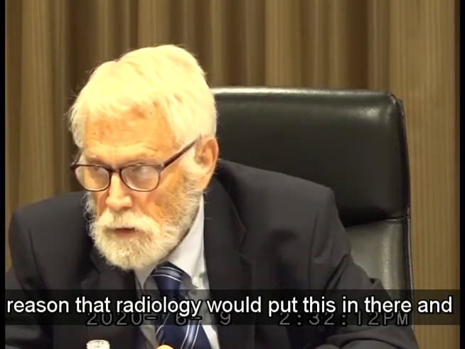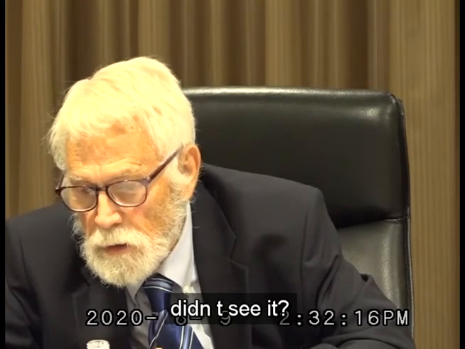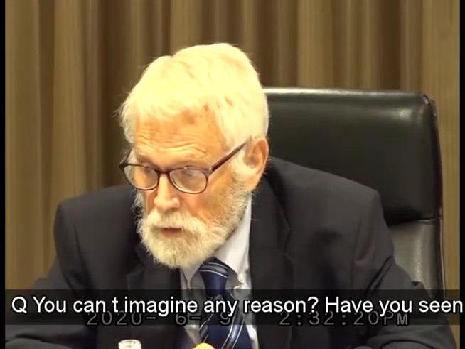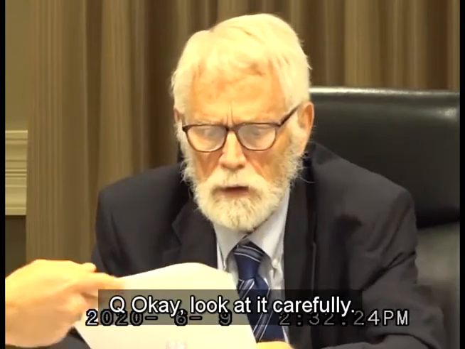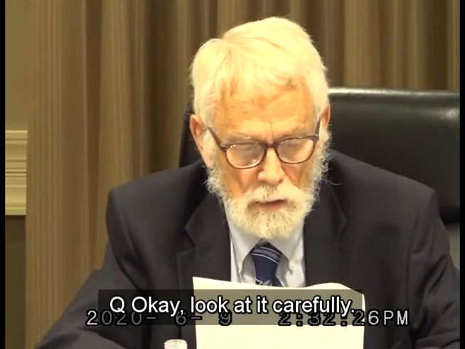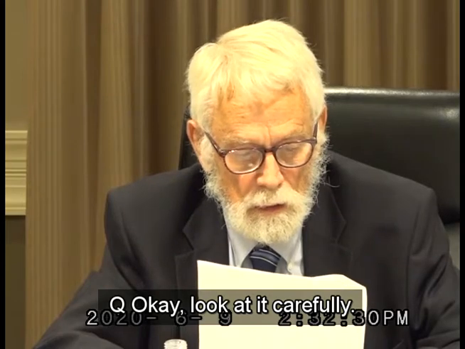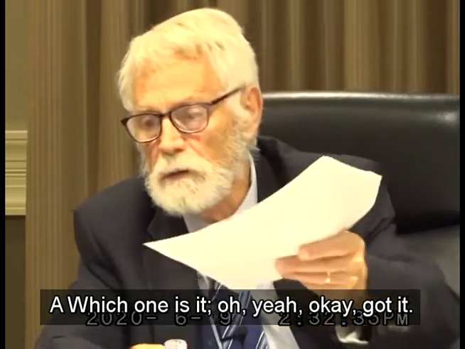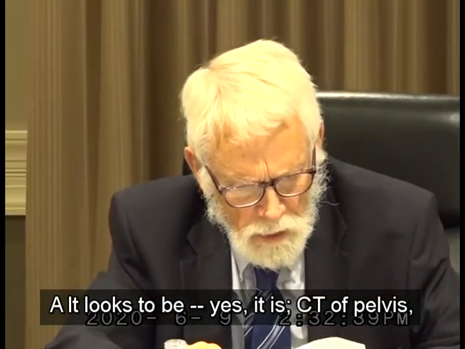Is there any reason that a radiologist would put this in there if they didn't see it? Objection. I can't imagine any reason. And have you seen? That's the pelvis or sacrum, right? Yes, sir. Look at it carefully. CT scan of the pelvis, isn't it, Doctor? Yes, it is.